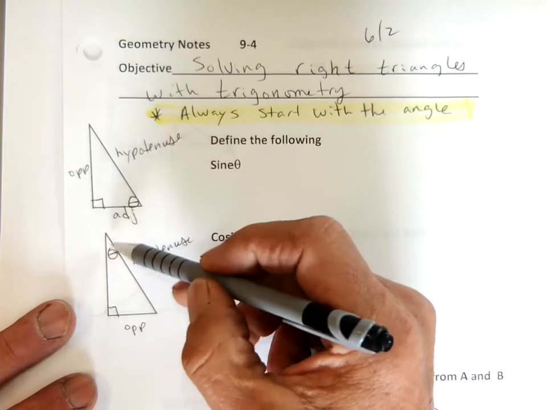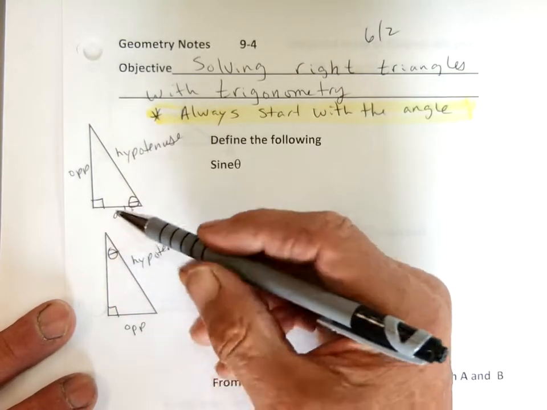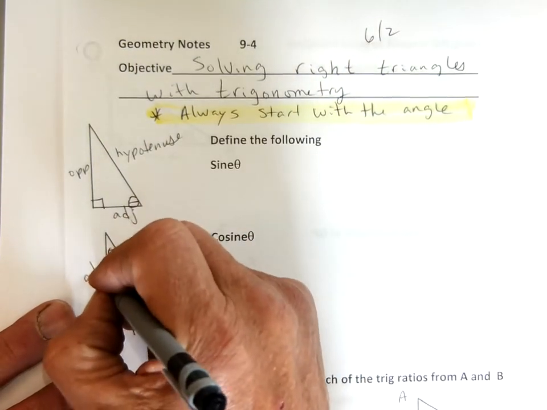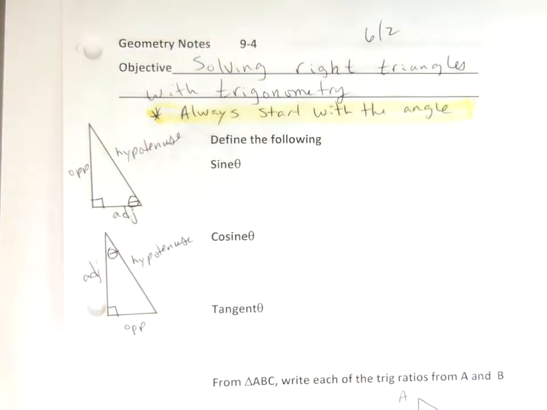And then Arlo's standing here, so this is my adjacent side. These words, opposite, adjacent, and hypotenuse, are the same words that we see up here. But everything depends on the angle. You've got to go to the angle first because you don't get these names unless you go to the angle.